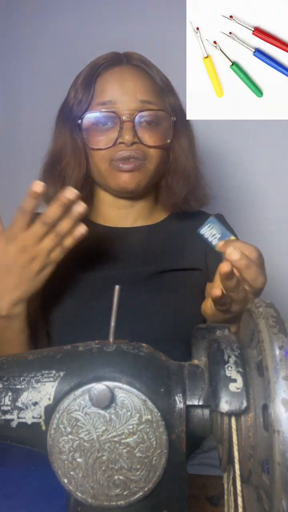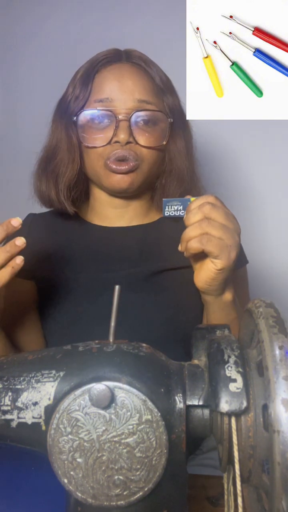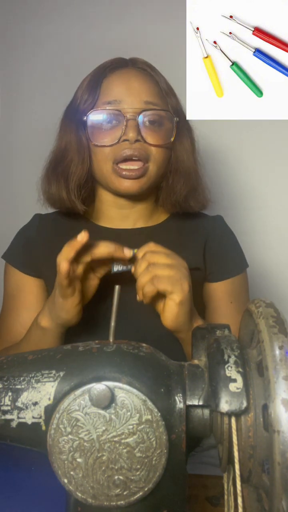Okay, there is another important thing. Though I use blades, there is a seam ripper I'm going to put on the screen for you guys to see. A seam ripper helps you to loosen your stitches if you make a mistake. That one is very okay. It's very, very nice. If you can afford it, you can actually get it. But blade is also good, but you have to be extra careful if you're using blade to loosen your stitches.